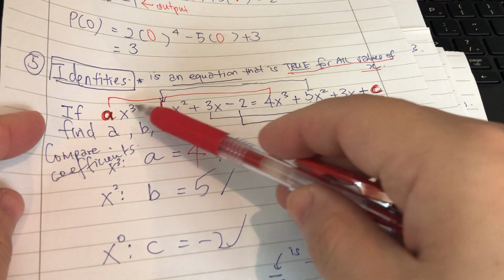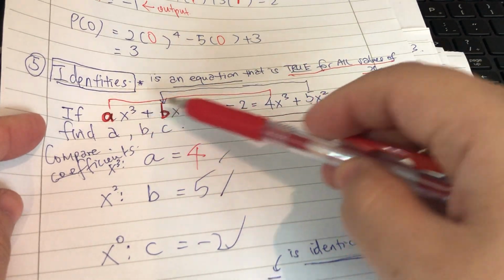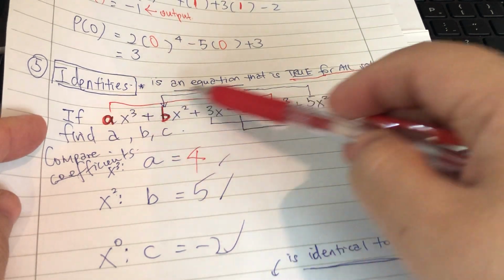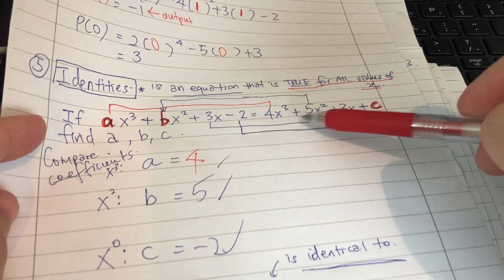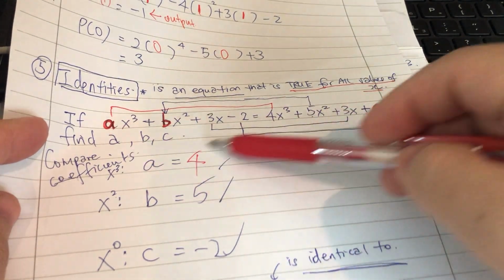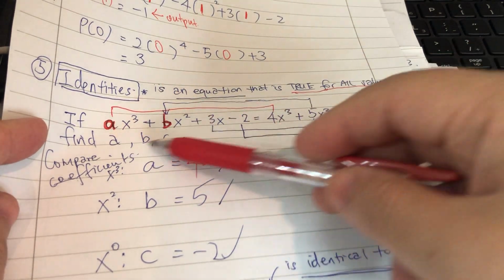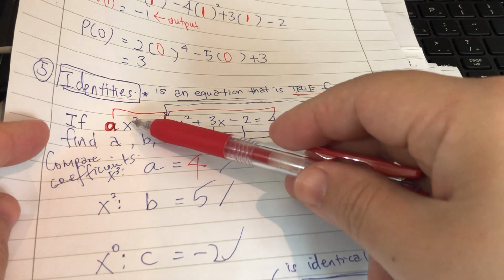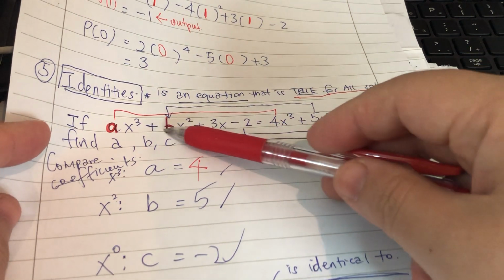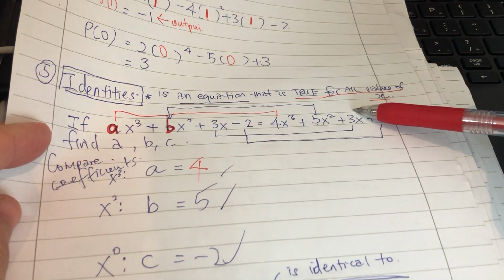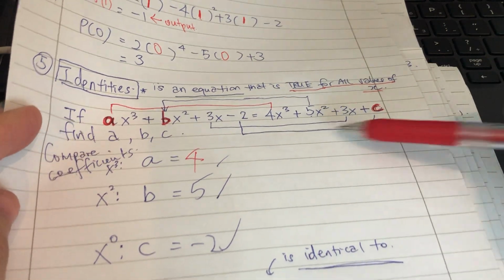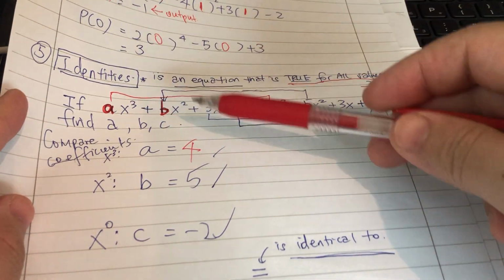Identities means all the values of x, all real values of x that you sub in here, right? Any x value that you sub in here will be true for an identity. So if I sub in 0, the left hand side will be equal to the right hand side. I sub in 1 million, left hand side will also be equal to right hand side. So this is what an identity is defined as.